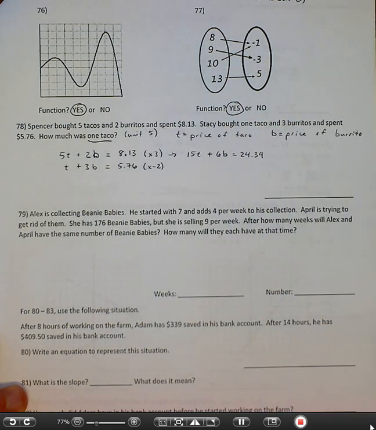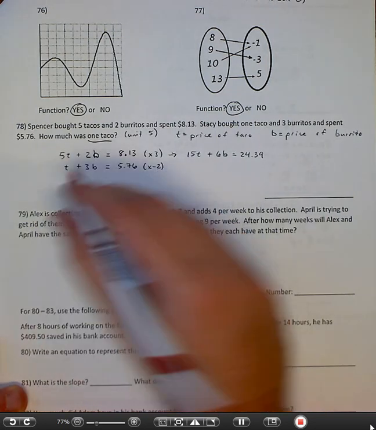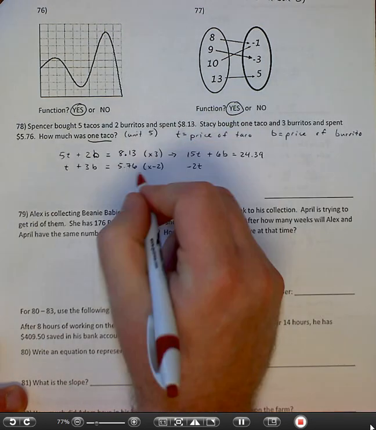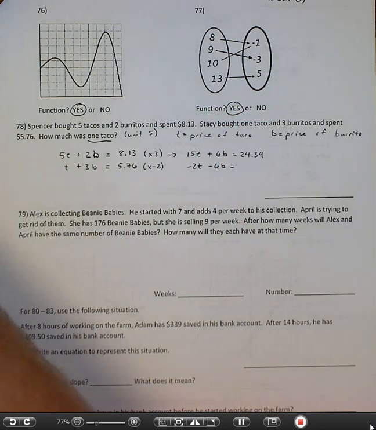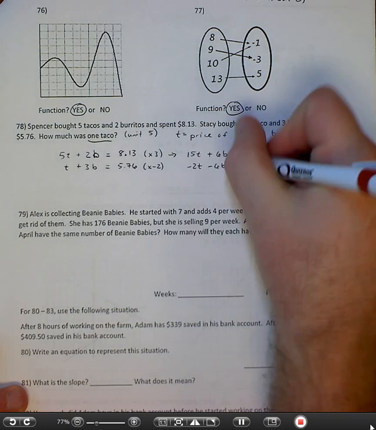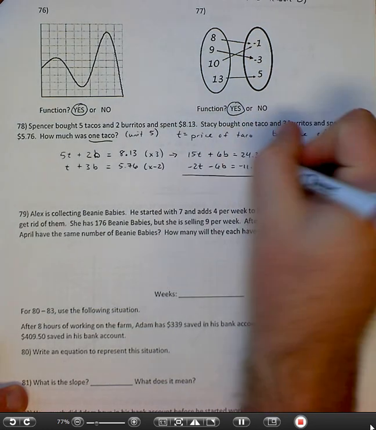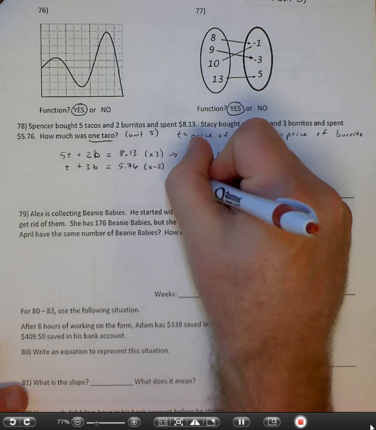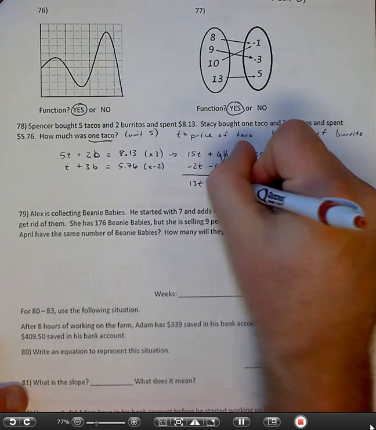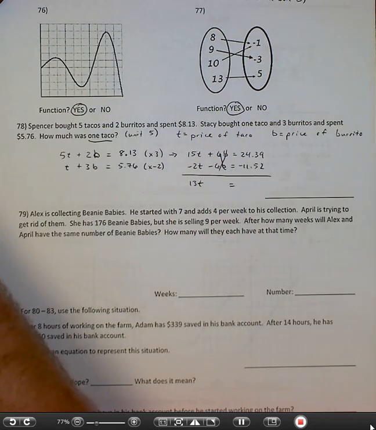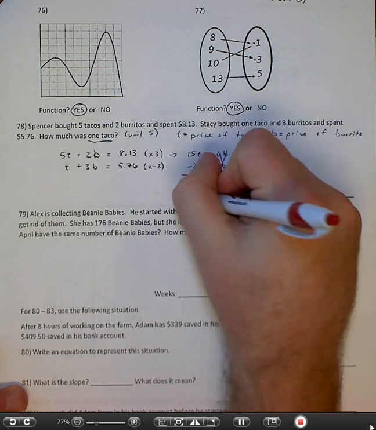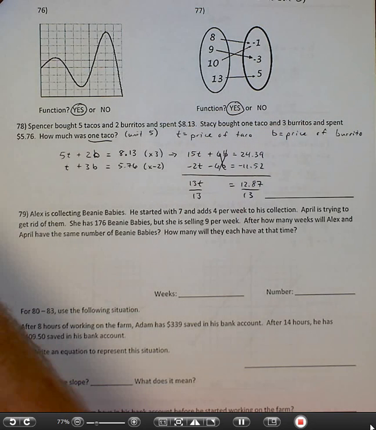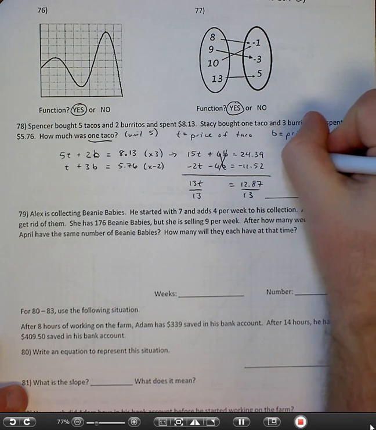It's 2439. Okay. -2 times T is -2T. -2 times 3B is -6B. And 576 times -2 is -1152. Add these up. 15T plus -2T is 13T. 2439 plus -1152 is 1287. Divide by 13. And I get my taco, T is 0.99.